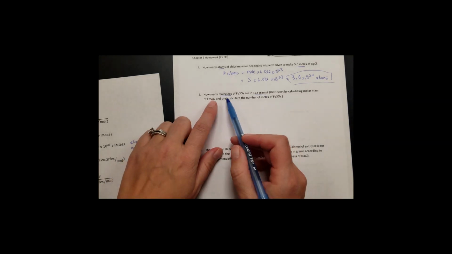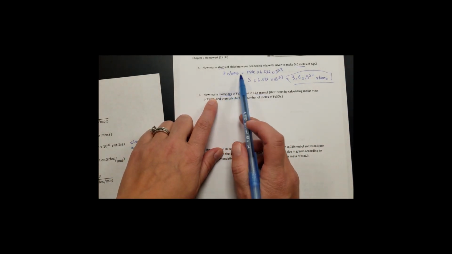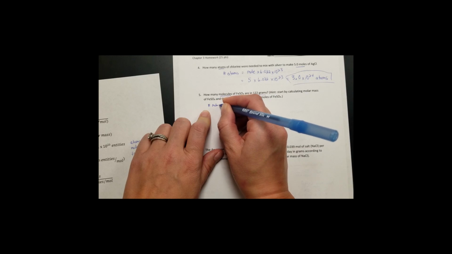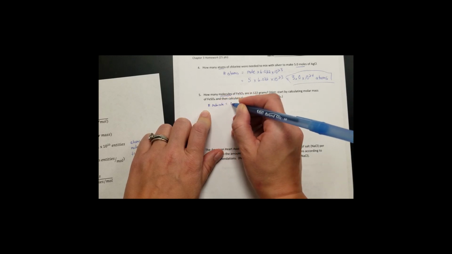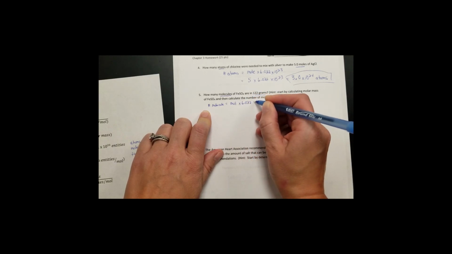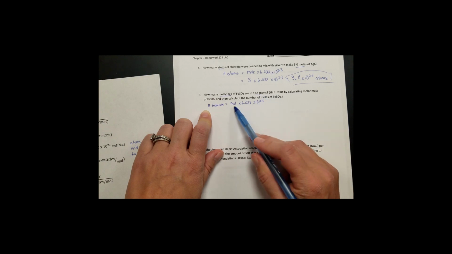So whenever we're solving for how many molecules or how many atoms, like up here, we're going to be using this equation here. But notice when we use this equation, we need the mole amount of the substance. And they didn't give us the mole amount of the substance. What they gave us was the grams. So that's why our first step is going to be converting that grams into moles so that we can plug it into this equation here.